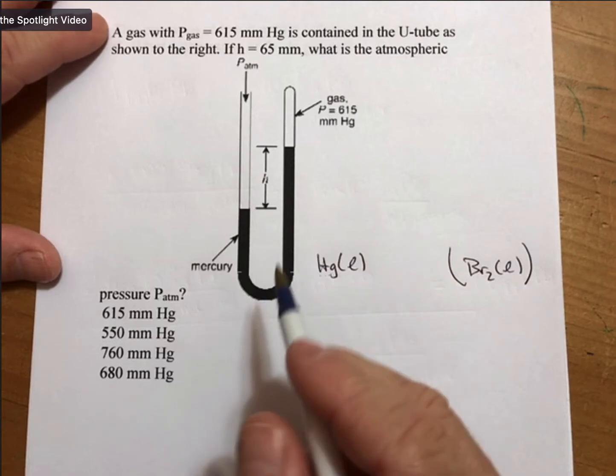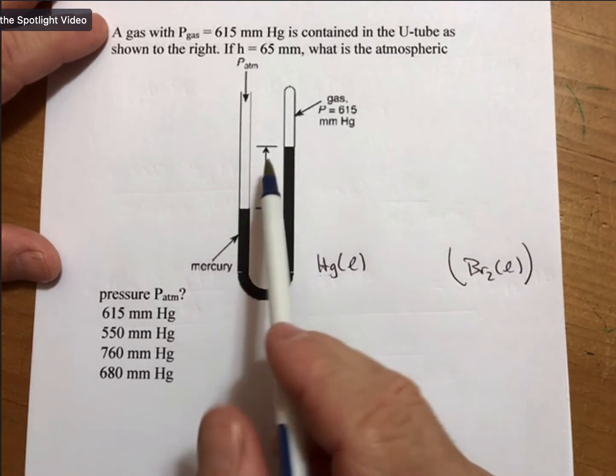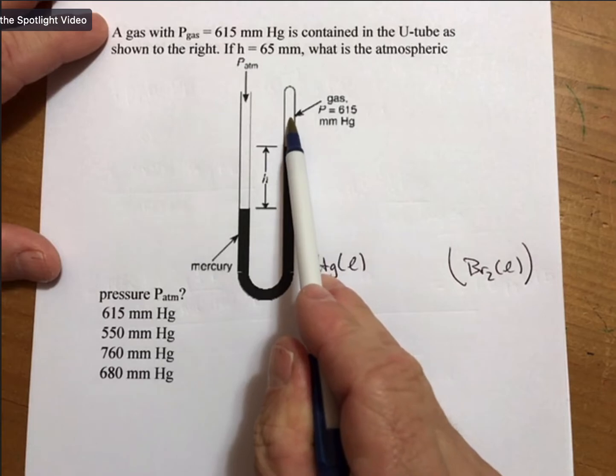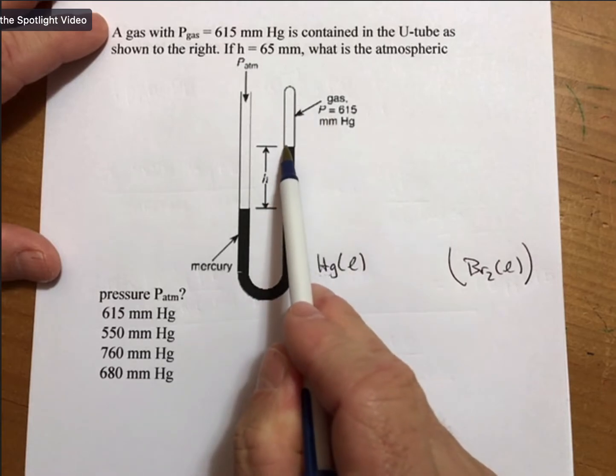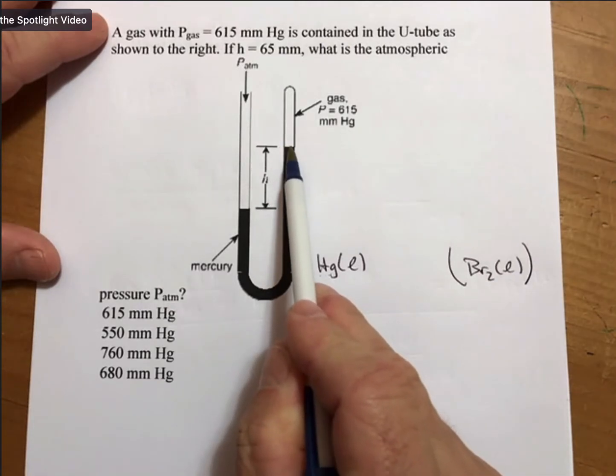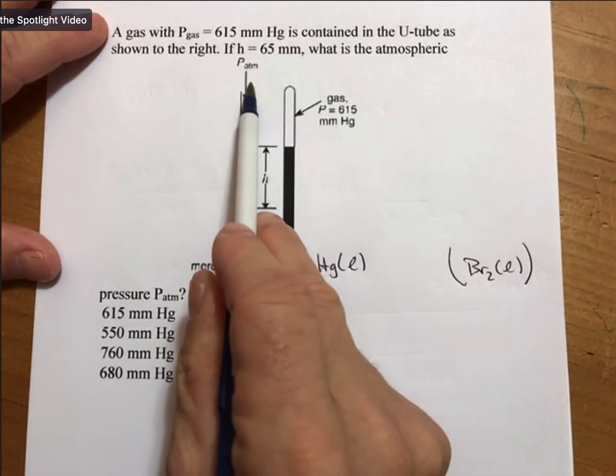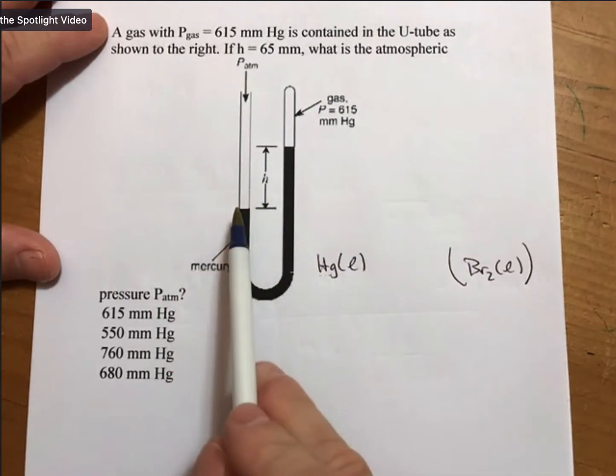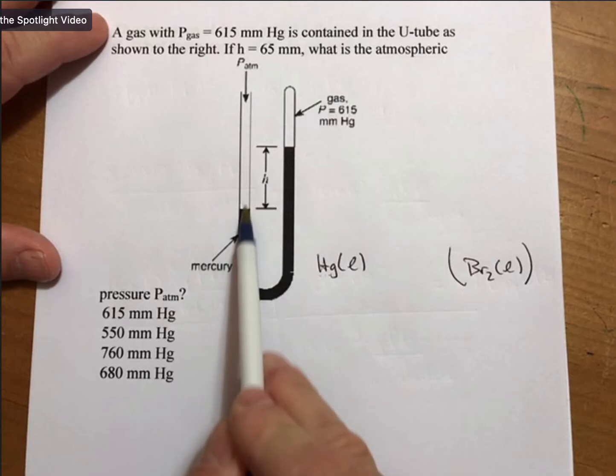And really what's happening here is that this gas, the molecules, the particles, are colliding with this mercury to push it. And the atmospheric molecules are colliding with this mercury to push it.